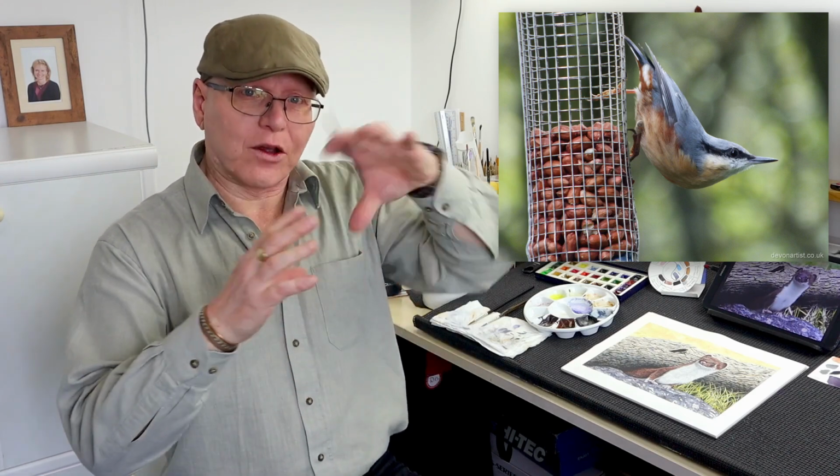Now, one of the birds I like to paint quite a lot is the nuthatch. Lovely looking bird they are, aren't they? And they're very athletic as well in the way they tend to sort of hang upside down on a tree. Now, when I photographed this one, the nuthatch was on a peanuts bird feeder. And I thought, again, it's not natural, is it? Not what you normally see a nuthatch on.